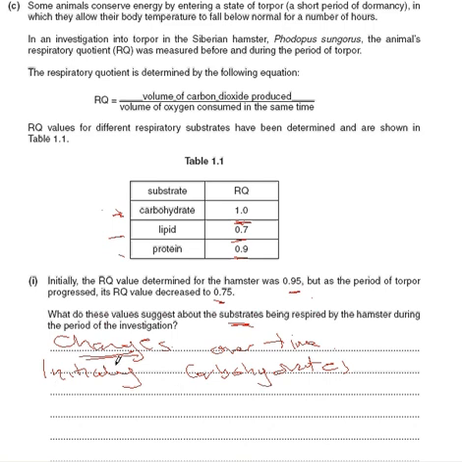And then we look at it and it goes to 0.75. If it goes to 0.75, then we're no longer using a lot of carbohydrates. Over time, we're starting to use lipids, and there has to be some protein. There must be some protein, maybe even a little carbohydrate. But that's what it tells us.